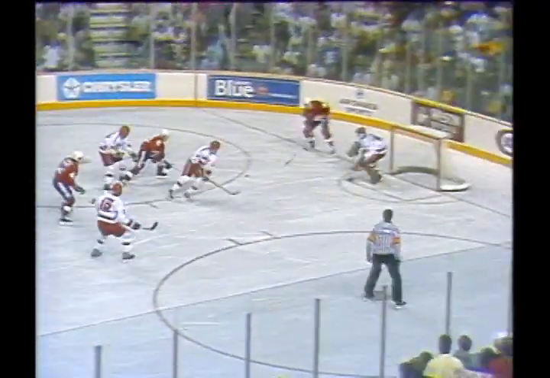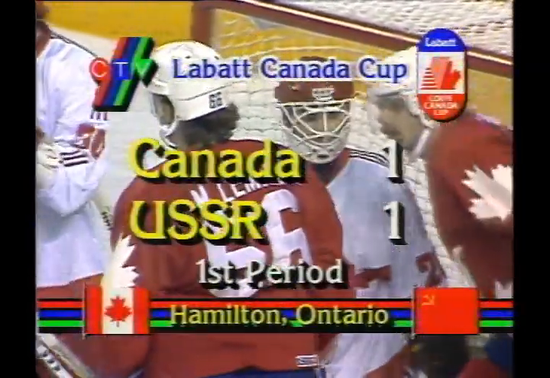Well, Khomutov ties it up, and Canada's early lead is down the drain. Here's Pervukhin trying to clear it. Doug Gilmour holding it in. Gilmour for Canada, right in. Gets it in front. Mario Lemieux shooting. Gilmour a whack at it, and play is called. Larionov was hit by a high stick, and Gilmour and Lemieux combining beautifully.